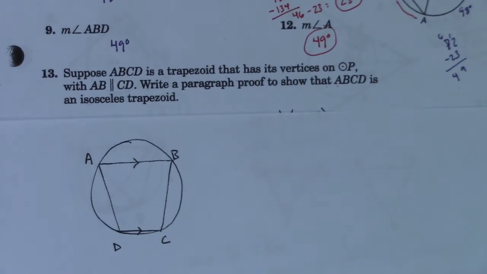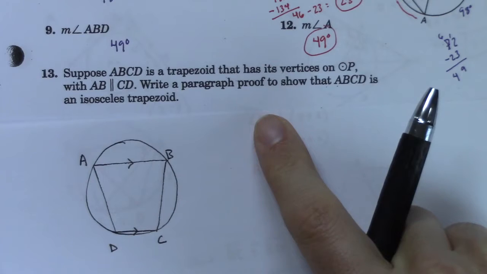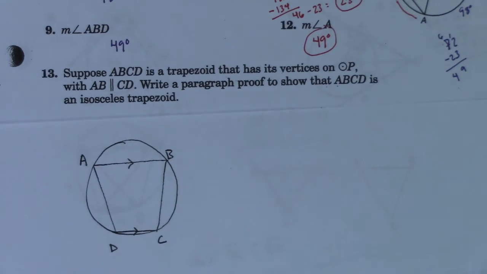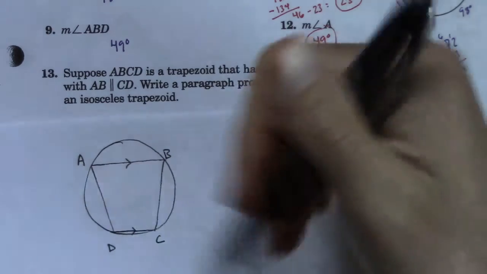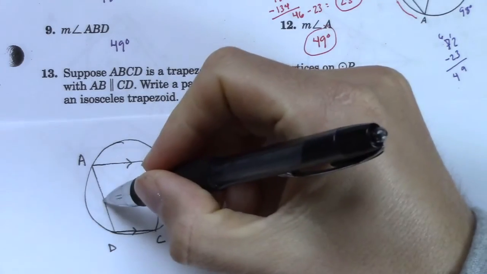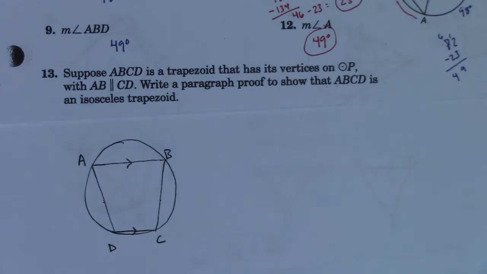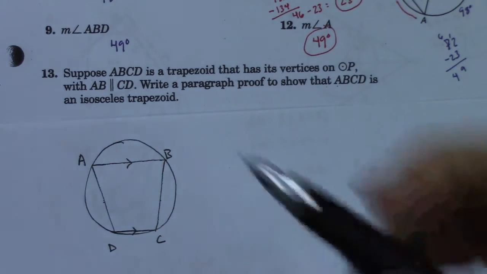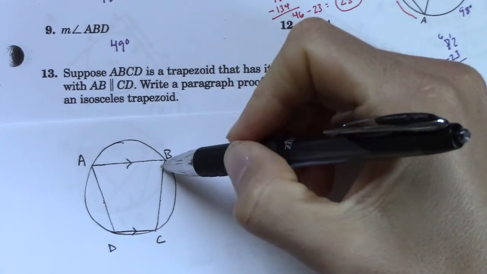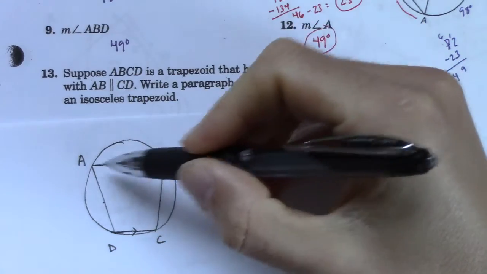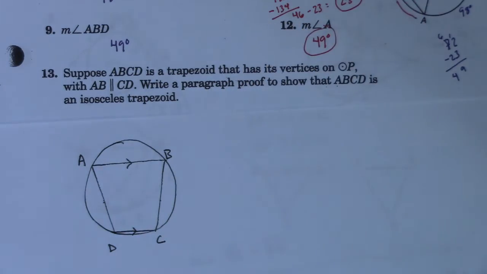However, let's get to this problem and prove what we want to prove. So I'm not going to write out the whole paragraph just for the sake of time, but I want to talk through the steps. If we are going to call this isosceles, we want to be able to say that the segments, these two, are the same. And if we're going to say those are the same, we could also talk about that their inscribed angles are the same. Base angles are the same. Because if base angles are the same, then opposite sides of our trapezoid are the same.